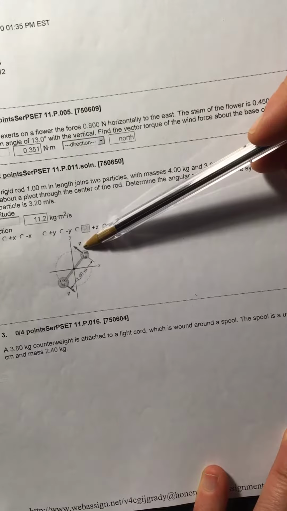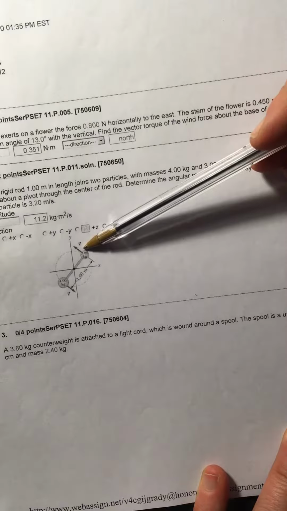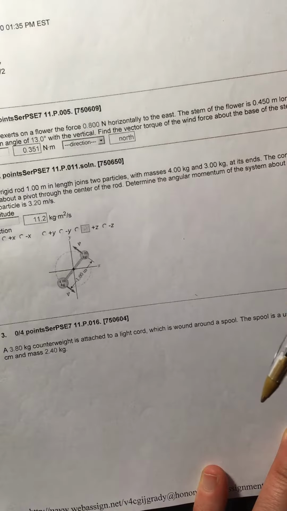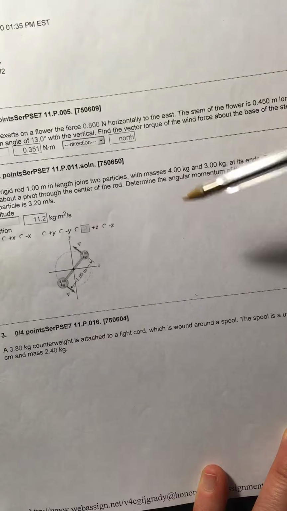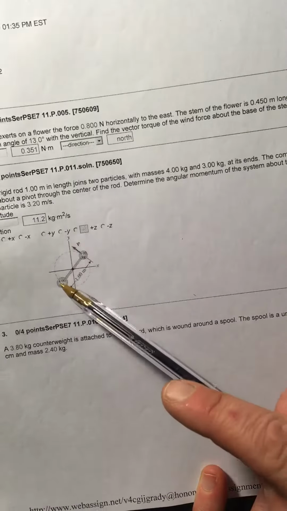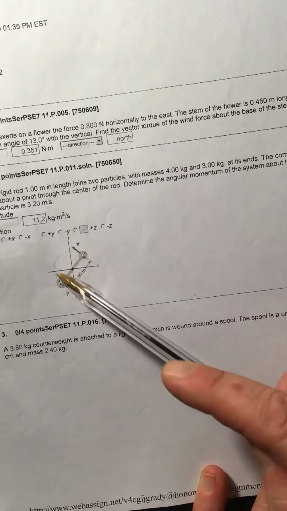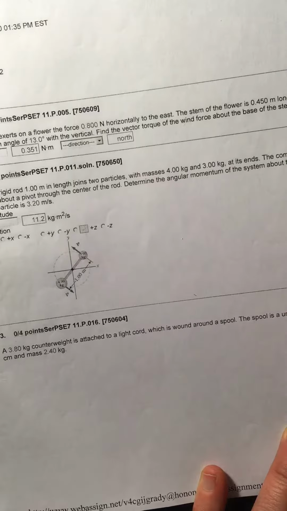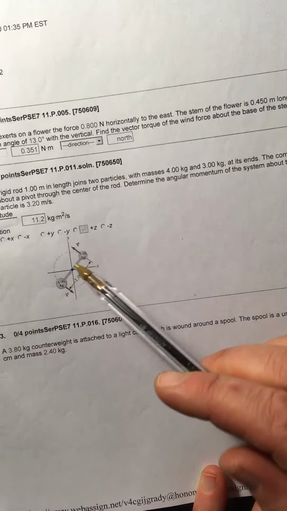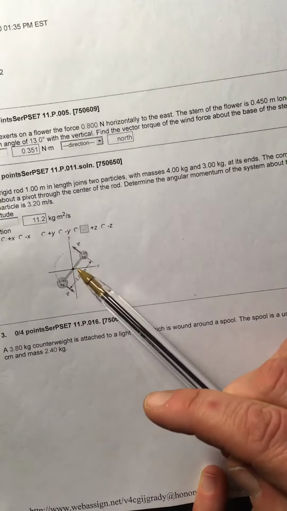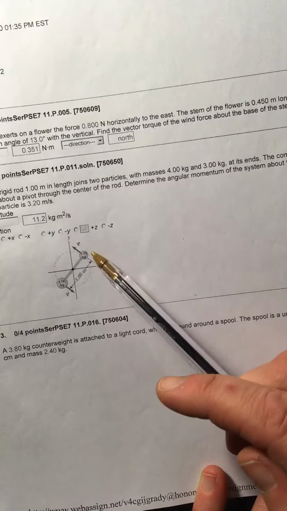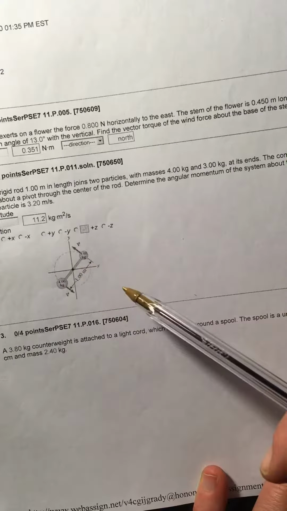You're going to use the formula for point masses, which is not I omega. It is MVR. And you can either do it where you combine the masses, because let's face it, they're both going in the same direction, so they're going to have the same angular momentum. So you could do 7, or whatever your mass is, times the velocity, times the radius, or you could do them independently and then add them up.